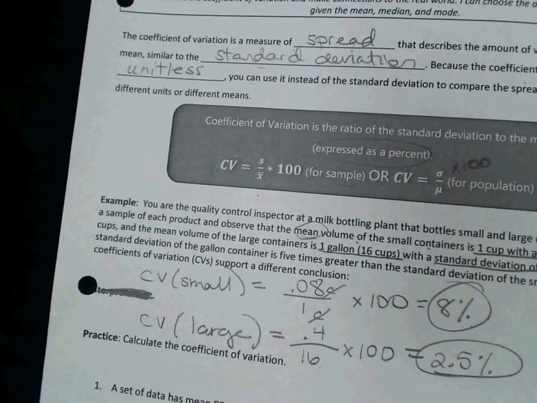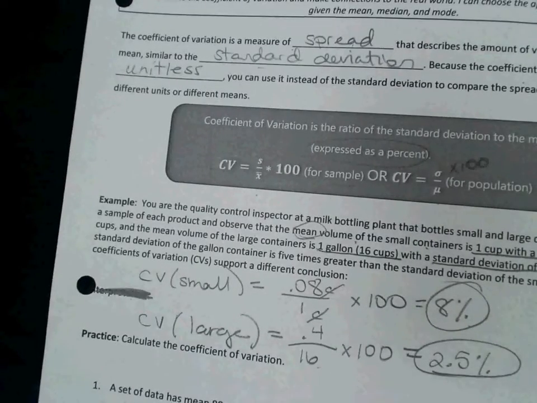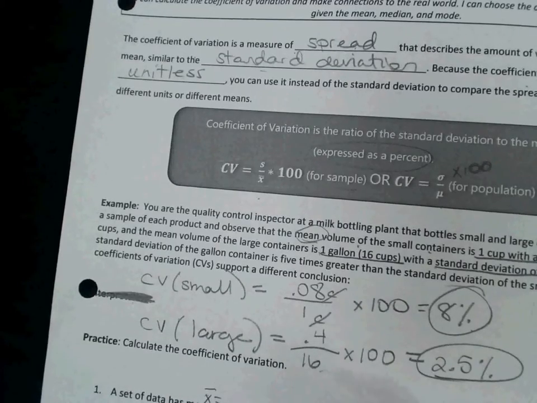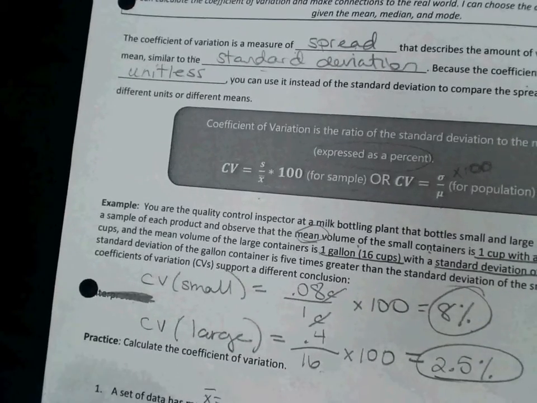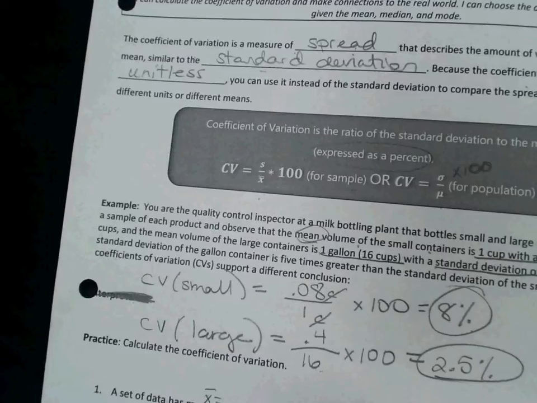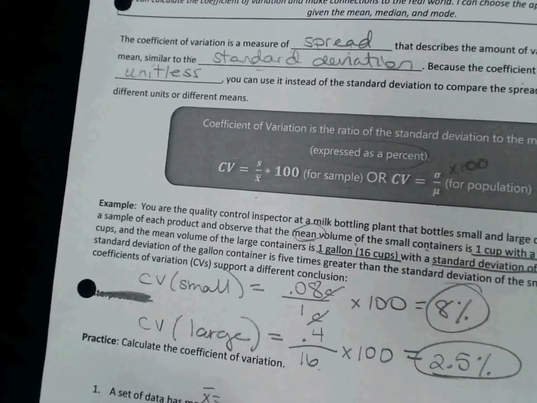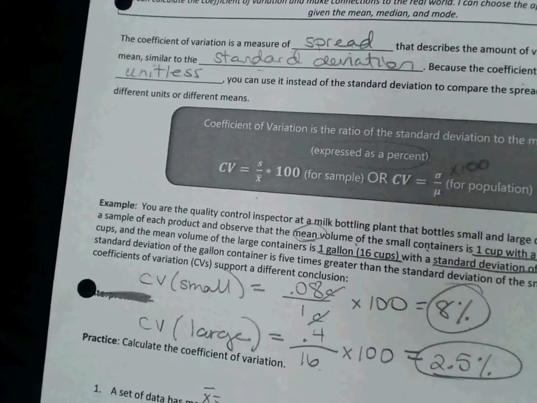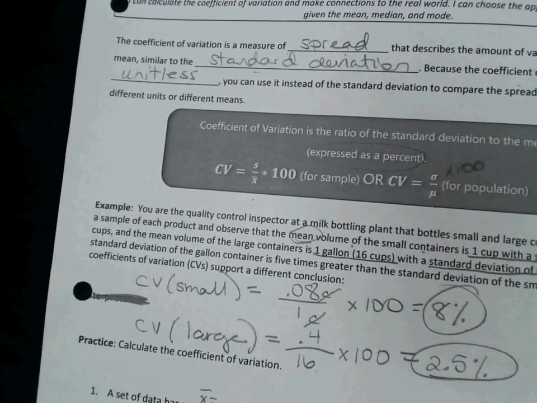Question number 1. A set of data has a mean, x bar, of 88 and a standard deviation, s, of 11. So we're just going to do CV equals 11 divided by 88 times 100. I'm going to go down the line, so be ready to answer. Everyone should have a calculator.